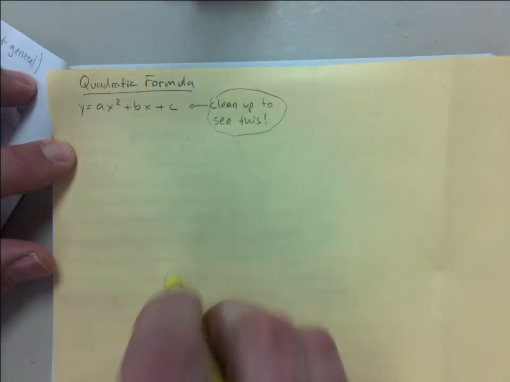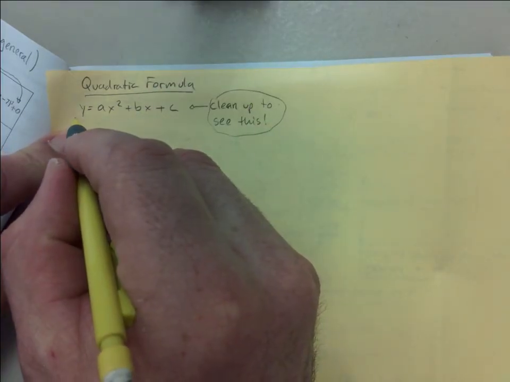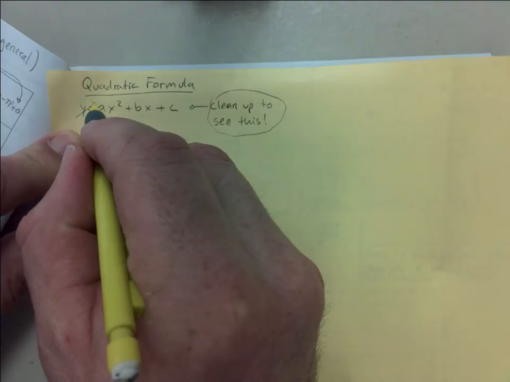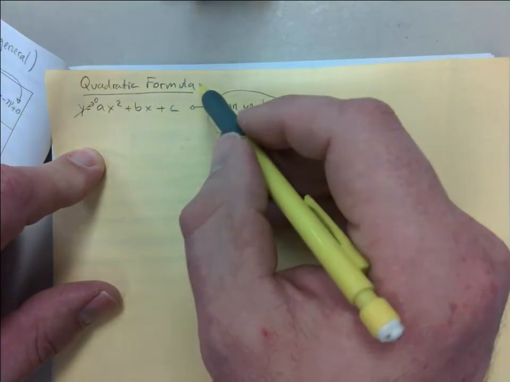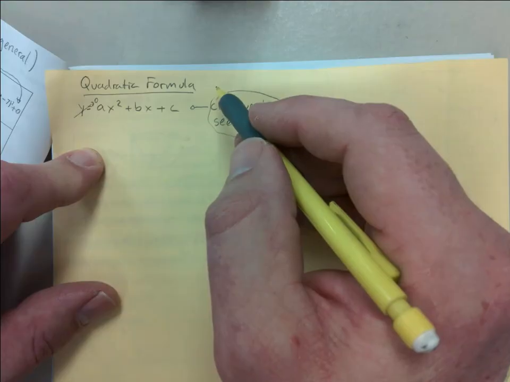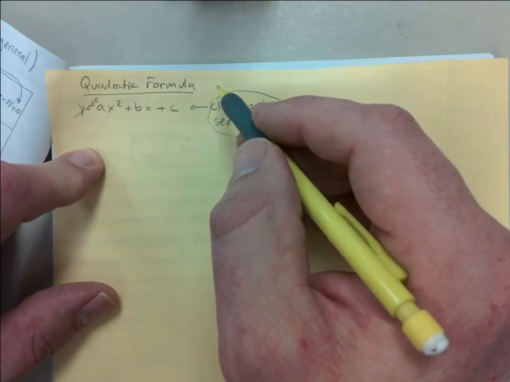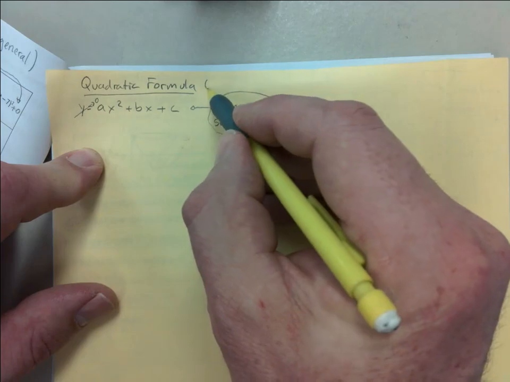Actually, I'll get rid of the y equals. I'll just cross the y out, so it is 0. What are we doing when we're using the quadratic formula? What are we finding? We're finding the x-intercepts.